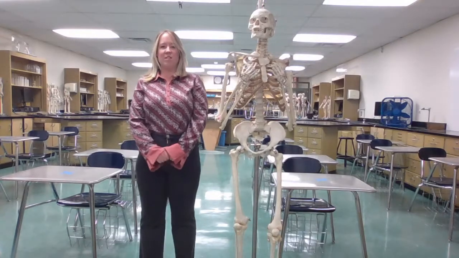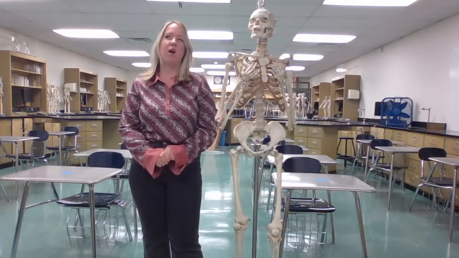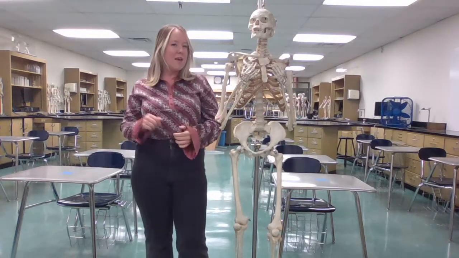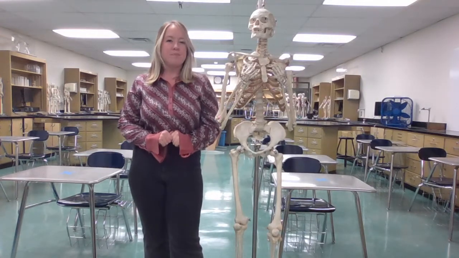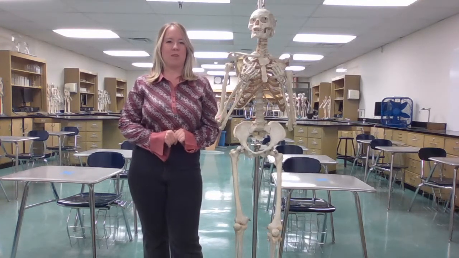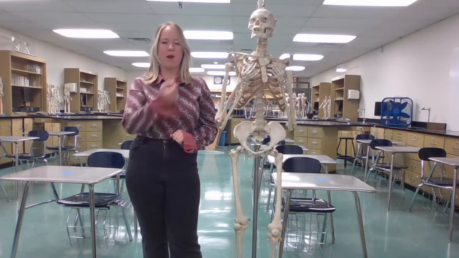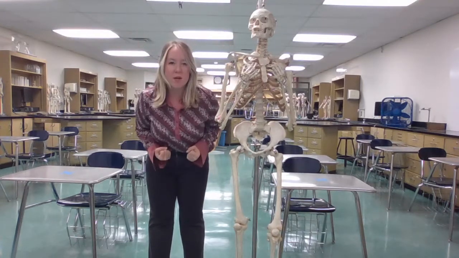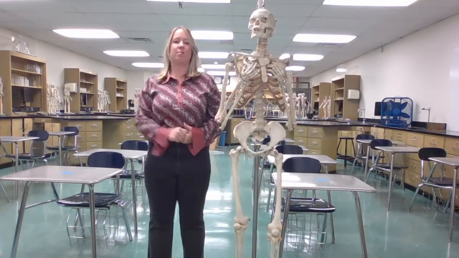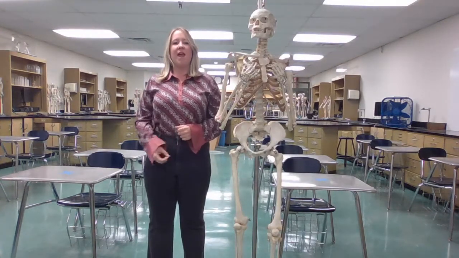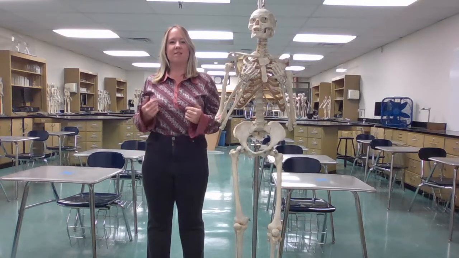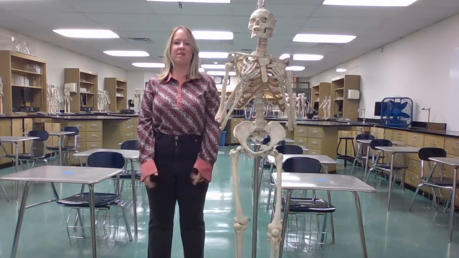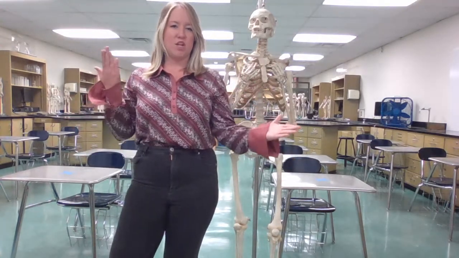So first things first, I wanted to talk about two sets of directional terms that tend to be confusing for students. Now, before that, I want to talk about the ones that most students get right away. So, right above me would be superior. Anything that's above something else is superior. And below means inferior, okay? Inferior means directly below. Now, when you're using these directional terms, you're always comparing two body parts.